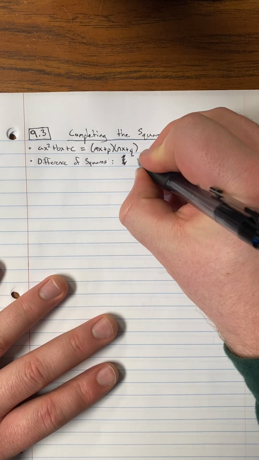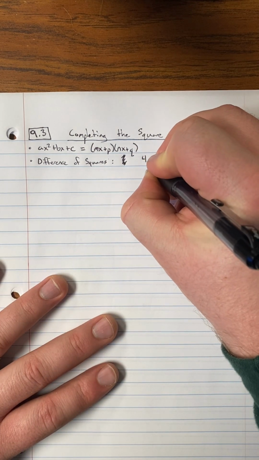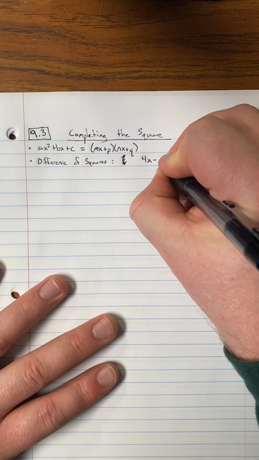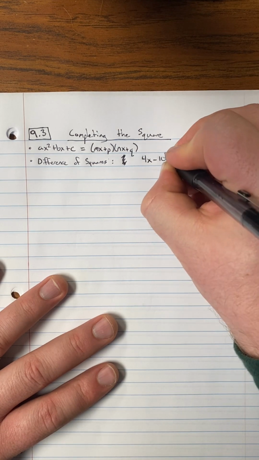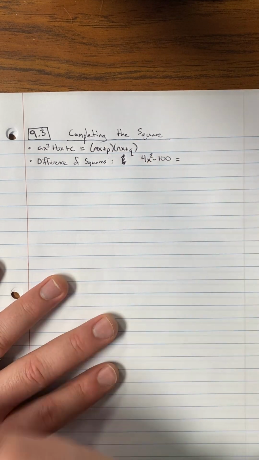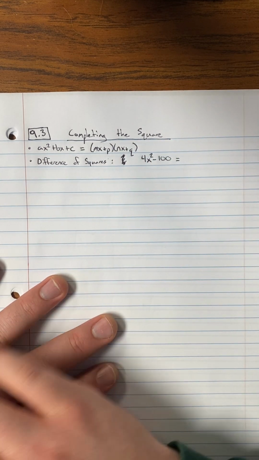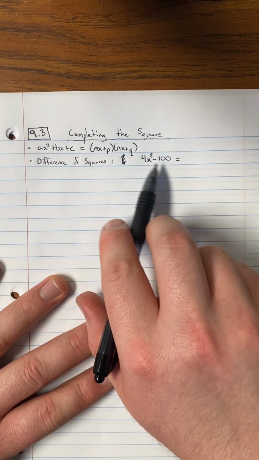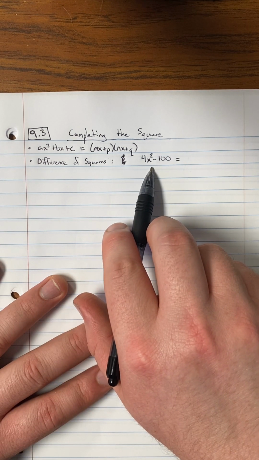As an example of a difference of squares, you would have something like 4x squared minus 100. Here you have a perfect square, and here you have a perfect square, and there's a difference of the two.